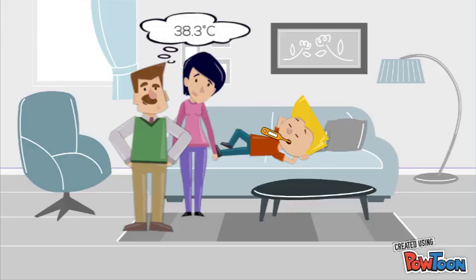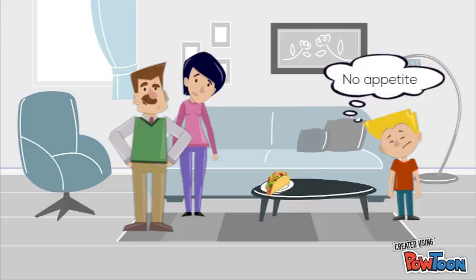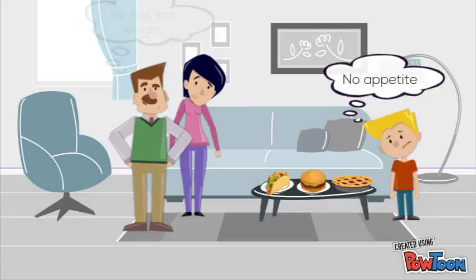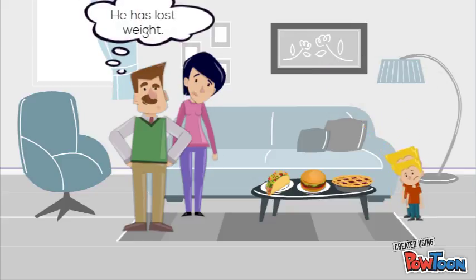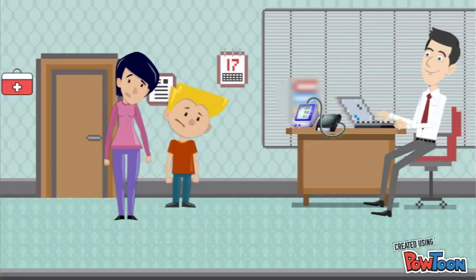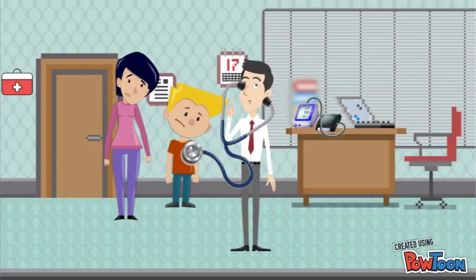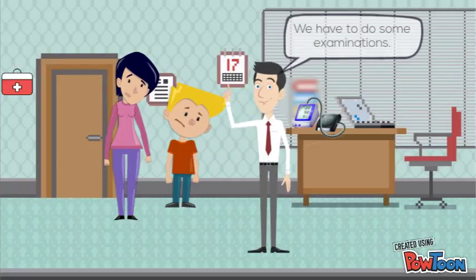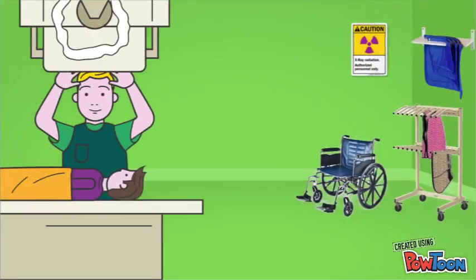He was suffering from high fever, and he has a loss of appetite, which results in loss of weight. So, his mother decided to bring him to see a doctor. The doctor instructs for some examination, such as X-ray.